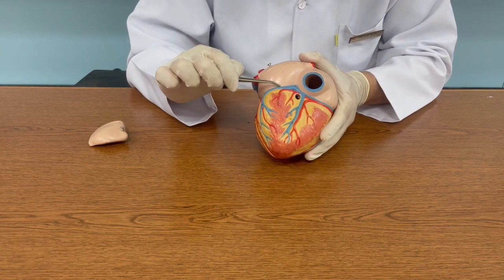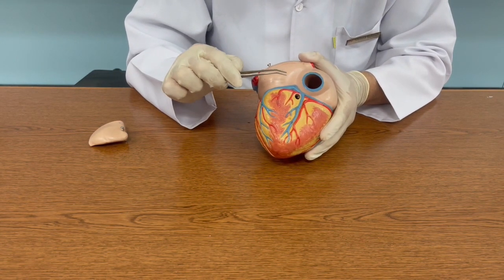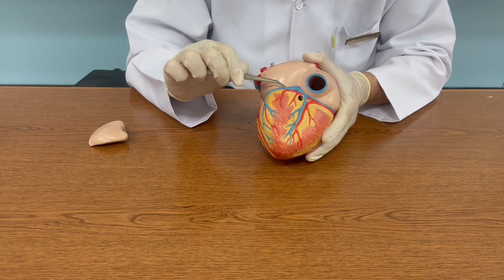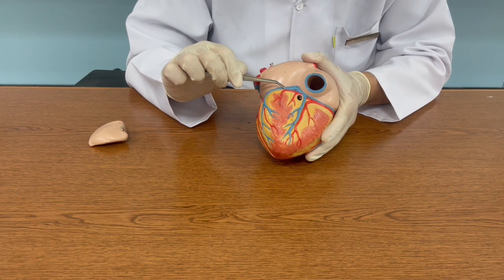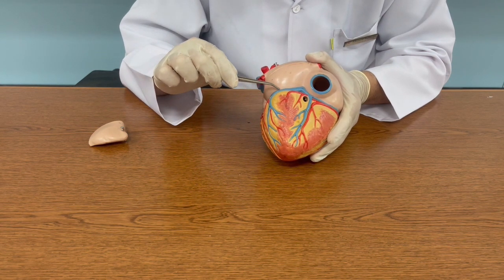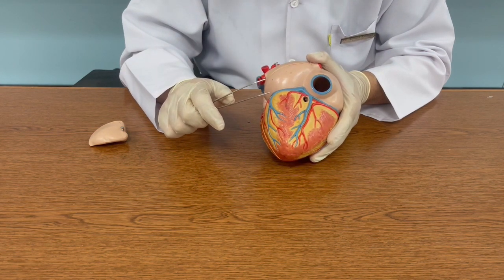This groove is called the coronary sulcus, which divides the 2 atria from the 2 ventricles. The coronary sulcus contains the coronary sinus, this is the coronary vein of the heart, which carries the venous blood of the heart, and also contains the right coronary and the left circumflex branch of the left coronary.